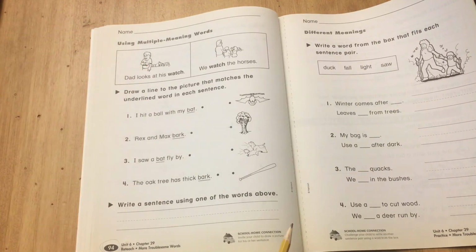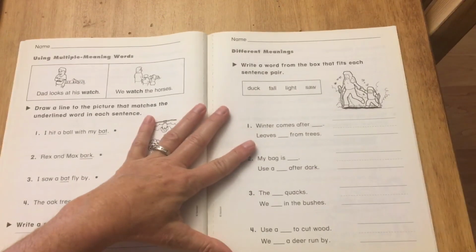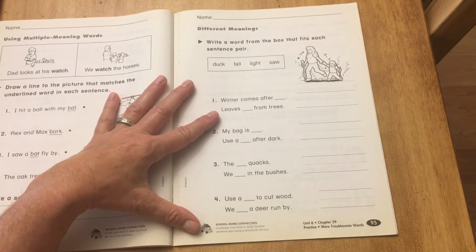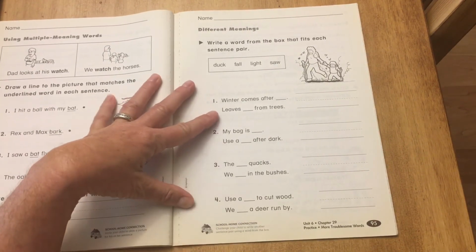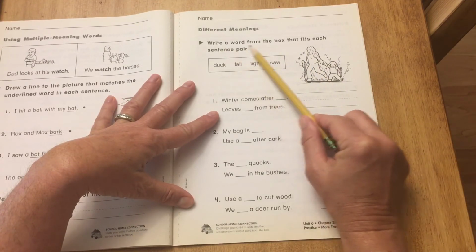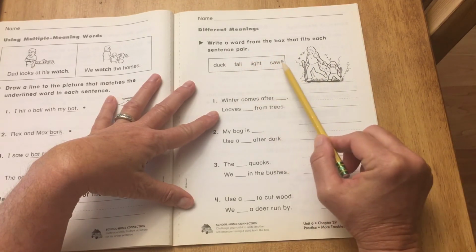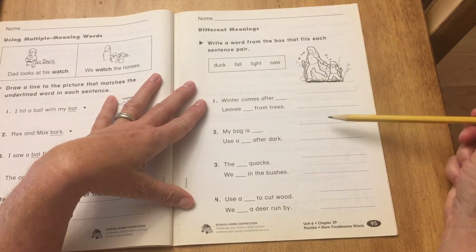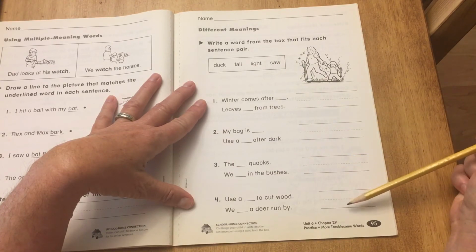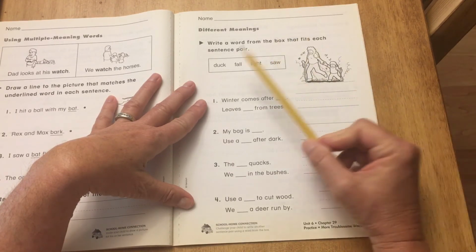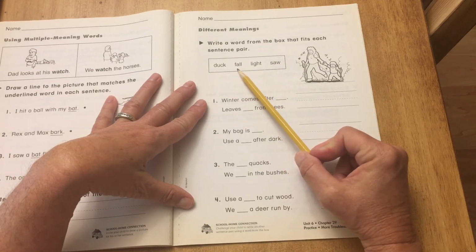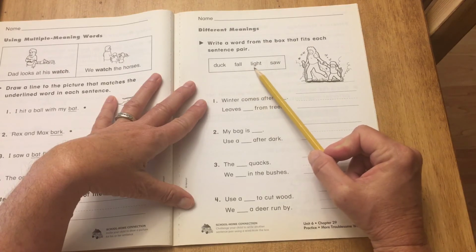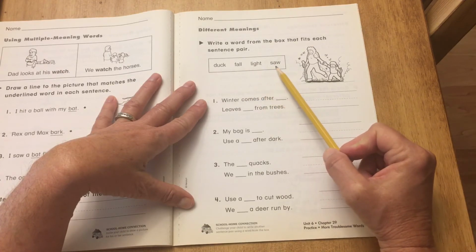All right, and because next week there were only 2 pages left for us that we would have been doing at school, we're just going to go for it. We're going to do 95 and 96. Write a word from the box that fits each sentence pair. Okay, let's read our choices. Duck, fall, light. Remember, AW says aw, saw.